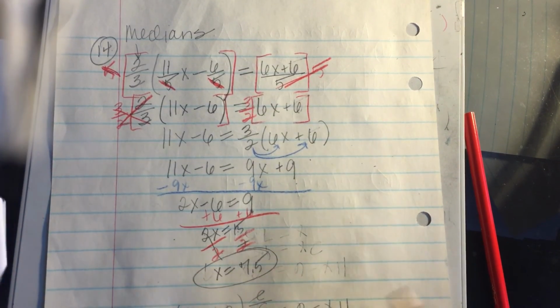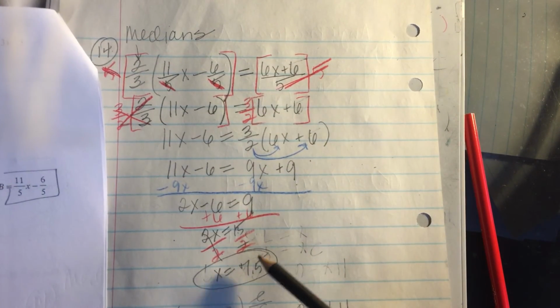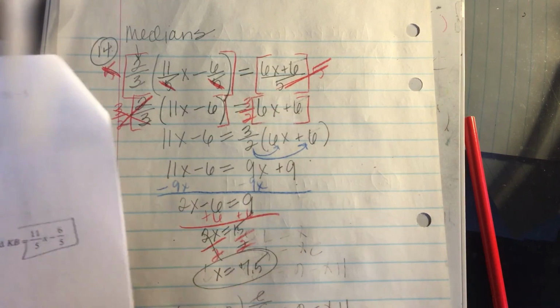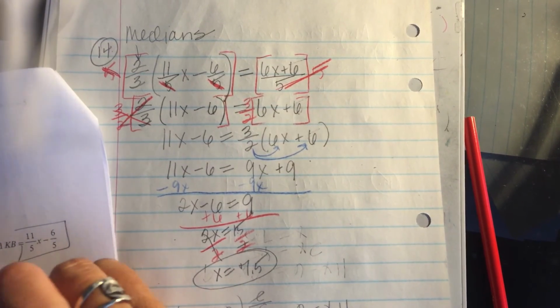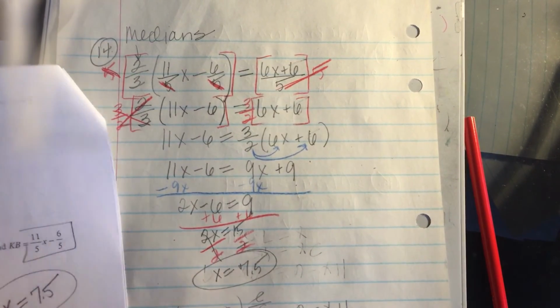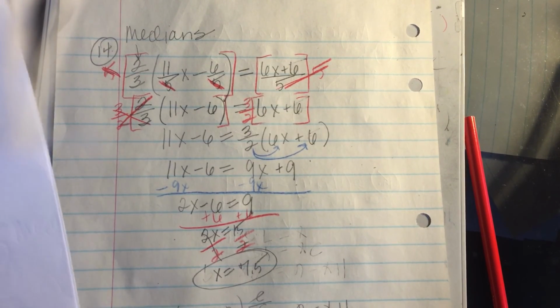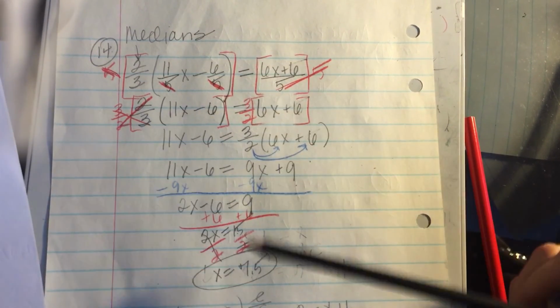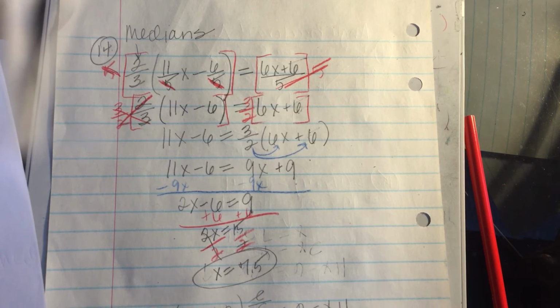So that is probably the most complex algebraic problem on the medians work. X is 7.5. Some of them are algebraic, but they're not as difficult or as complicated as that particular one was.